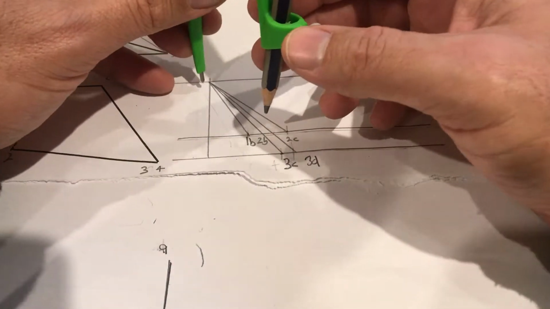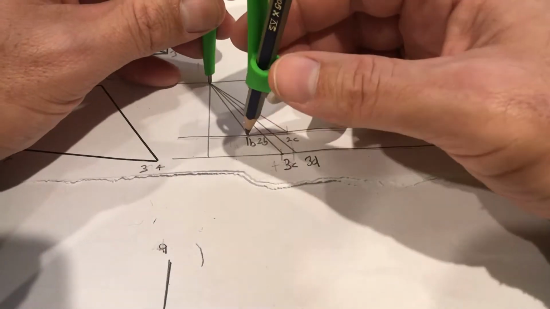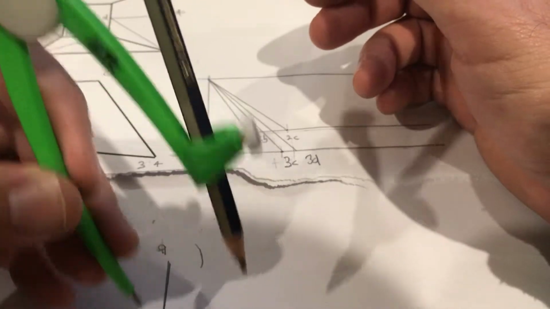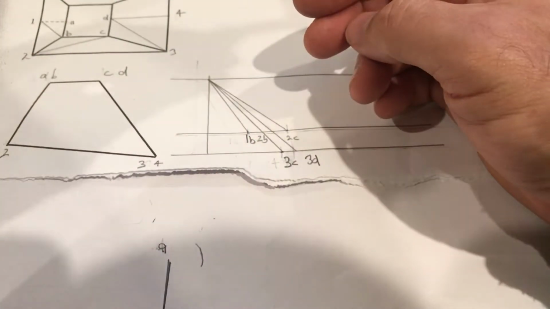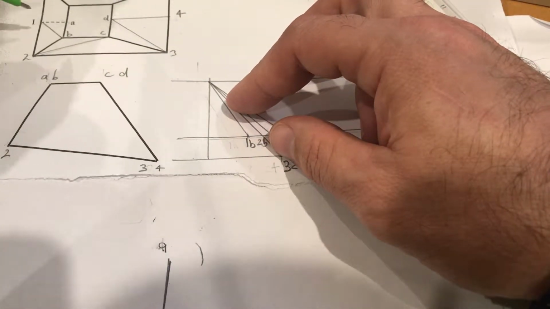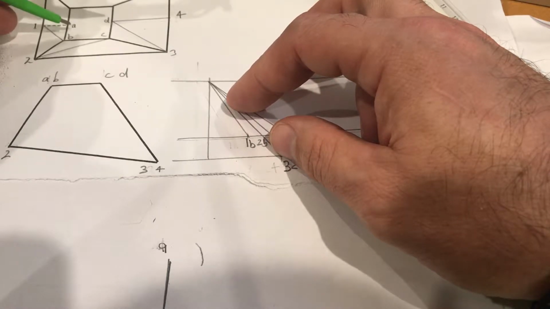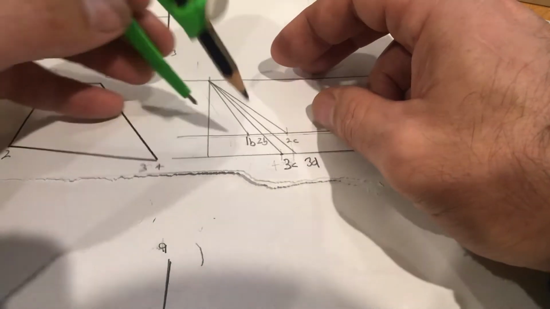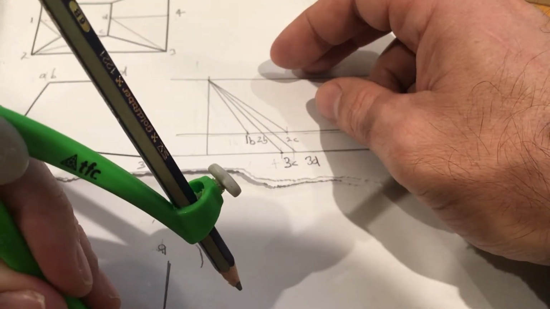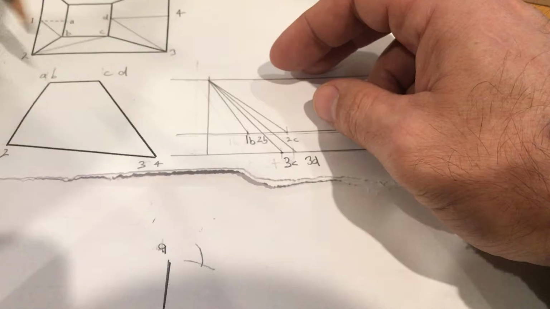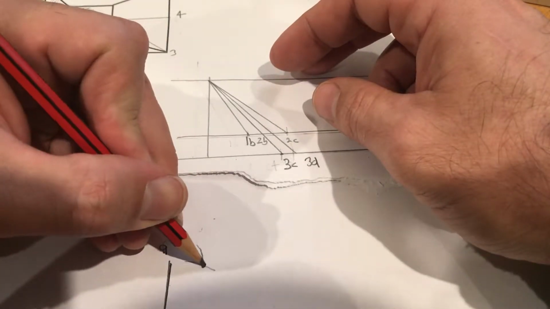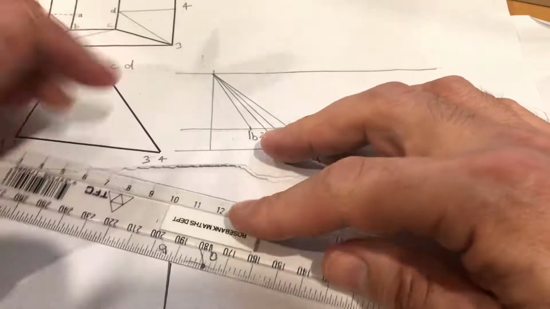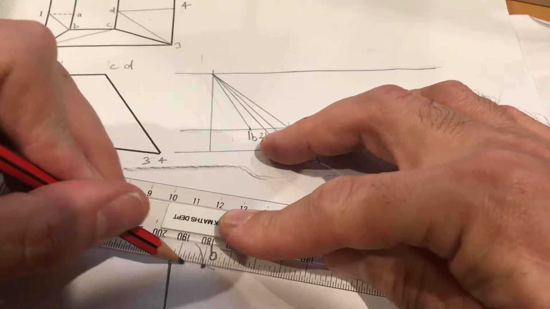We can take 2B off here, and A to B. Oh, so we want to take 1B, which is the same. 2B, 1B, the same distance. So we swing from 1, and that's our first point. Okay, B, and we can join that up.